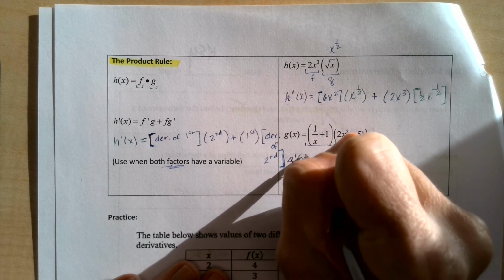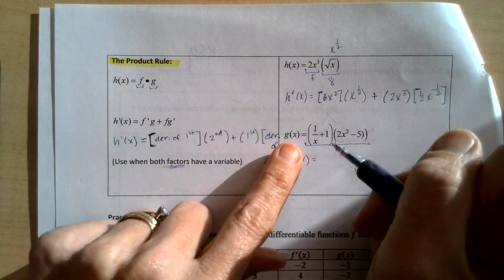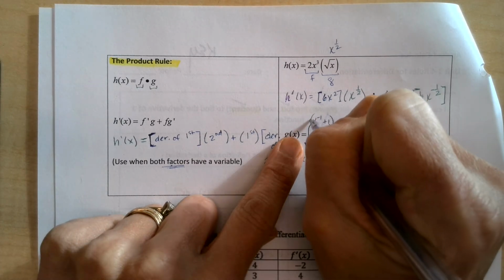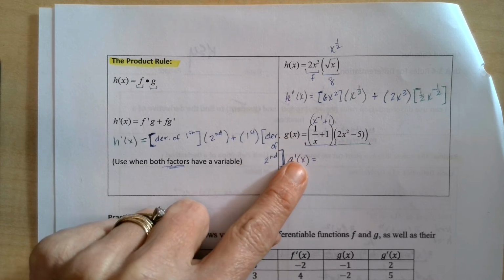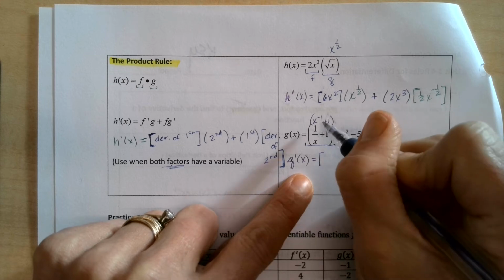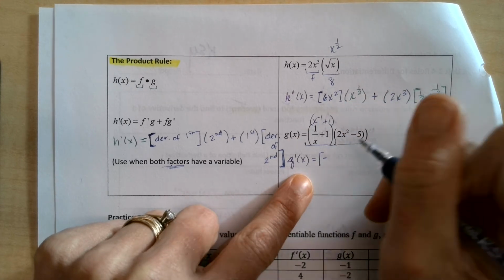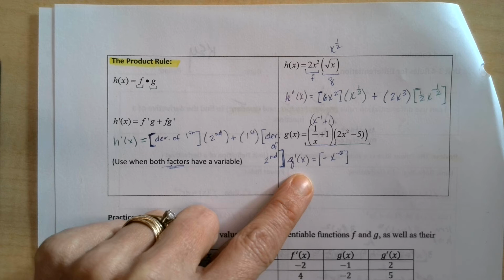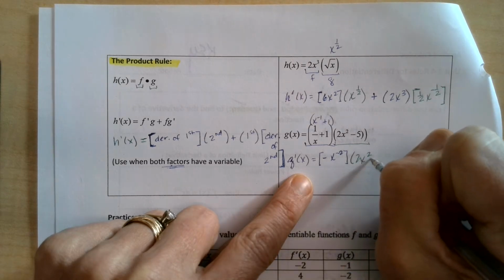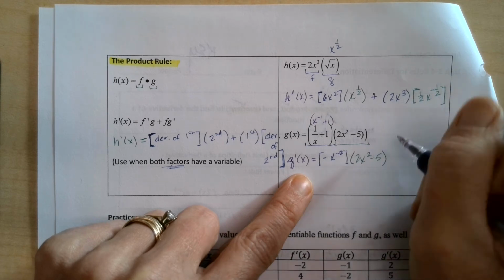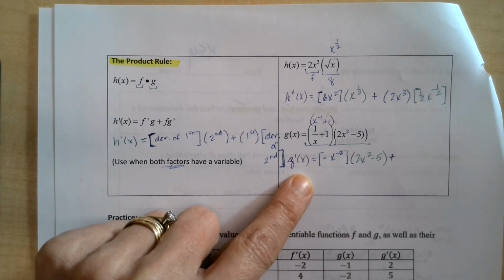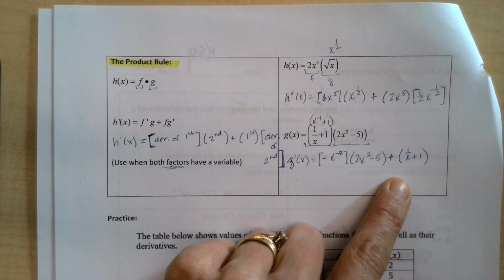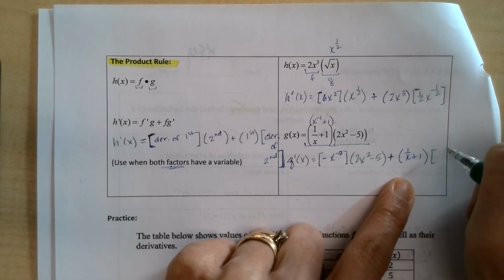So our derivative is going to be equal to the derivative of this first one, and it might be easier to rewrite it as that, because when I go to take the derivative of this, -1 comes out in front, and then I have my x to the 1 less power, and there's my derivative, times my second function, which is 2x squared minus 5, and that's going to be plus my first function, which is 1 over x plus 1, times the derivative of my second, which is going to be 4x.